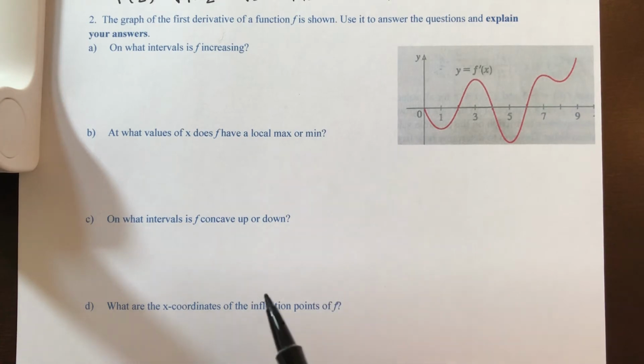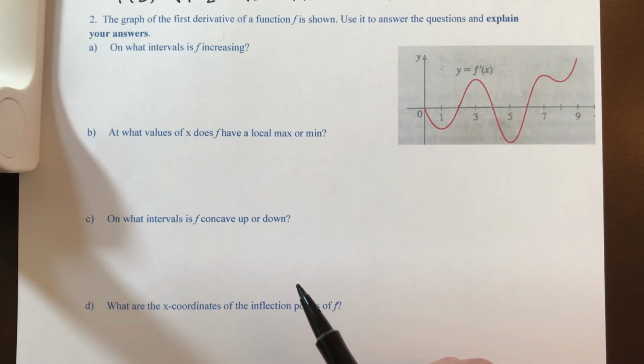I'm not going to be putting down my full explanations. I can just do abbreviations, but remember on the AP test they're going to be looking for full sentences, and don't use abbreviations or notes or symbols to do your explaining.